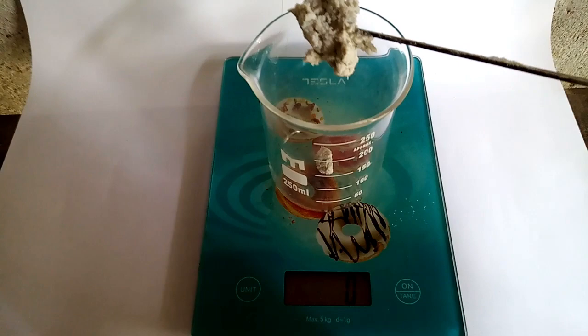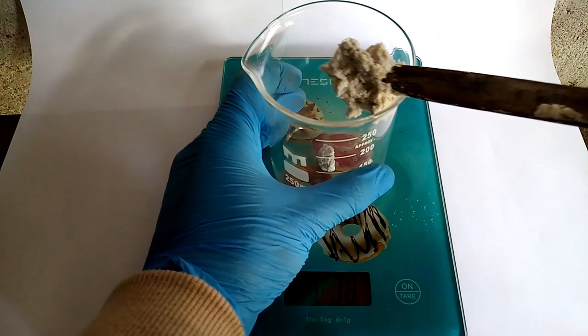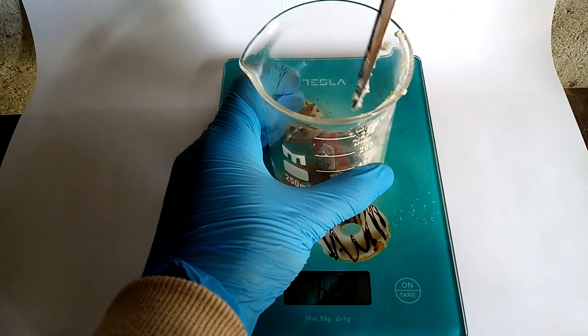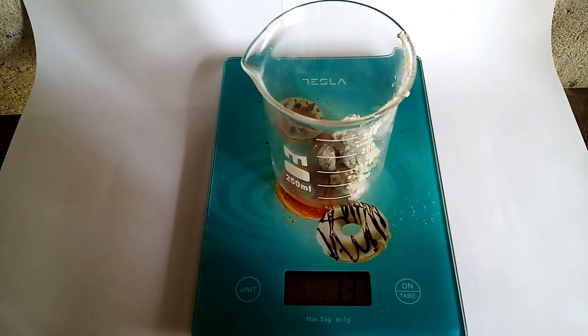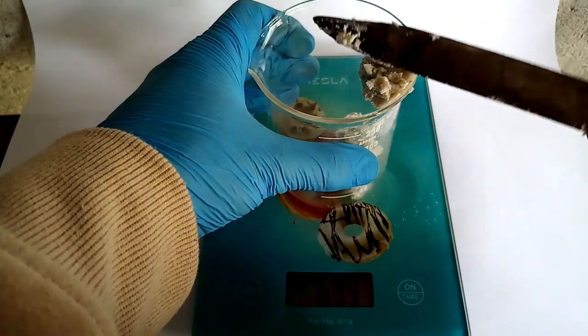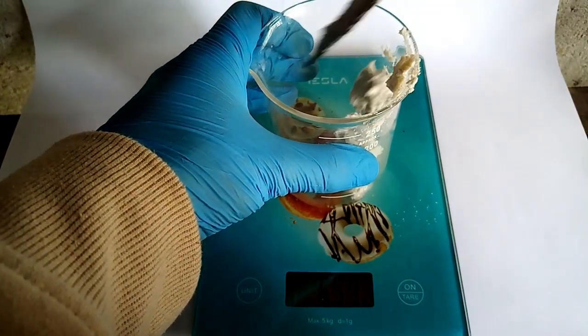As you can see, the product is wet. After I remove all of the calcium acetate that I can, I will need to dry it off.